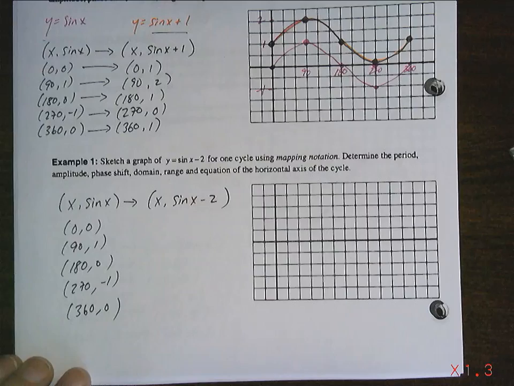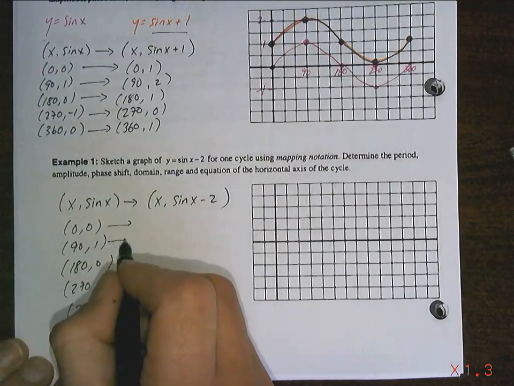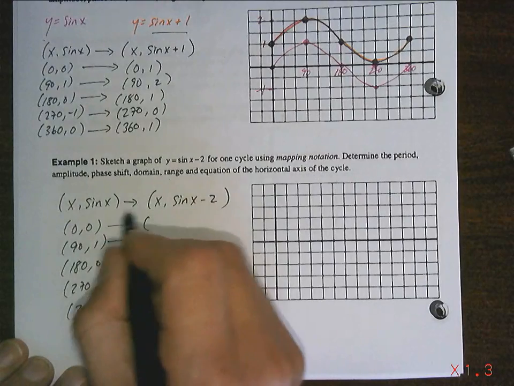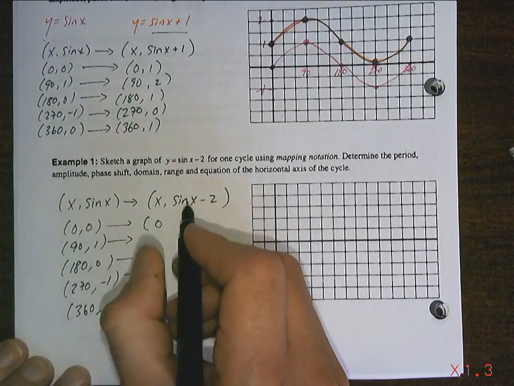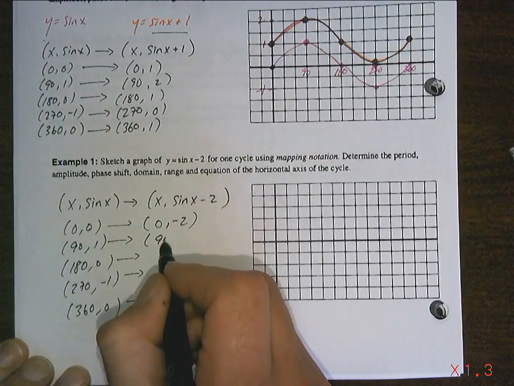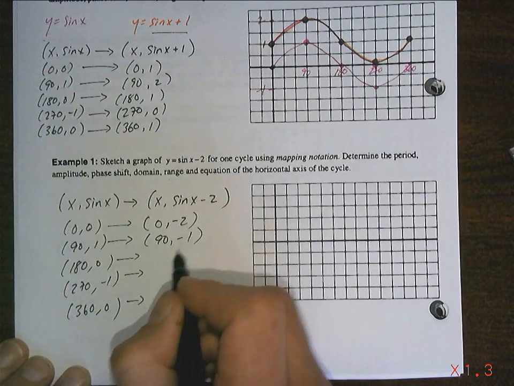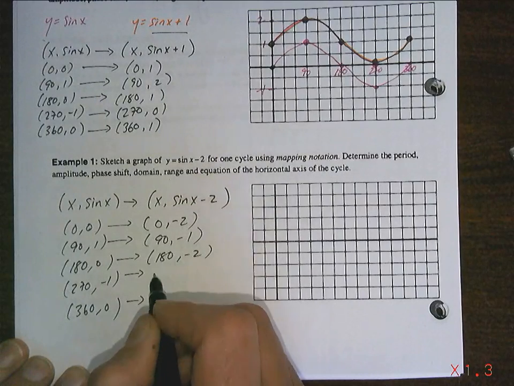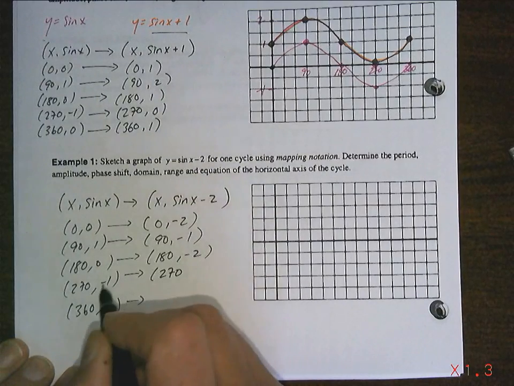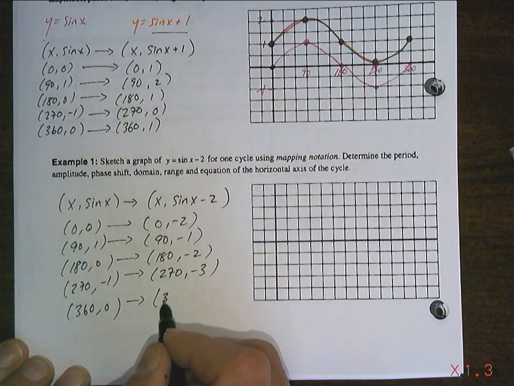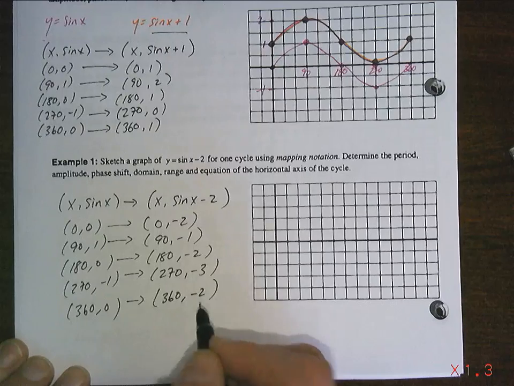They're going to map. That's why this is called a mapping. They have the same x value, so it's 0, but it's going to be 0 minus 2. And it's going to be 1 minus 2, which is minus 1. And it's going to be 0 minus 2, which is negative 2. And it's going to be negative 1 minus 2 is negative 3. And then it's going to be 0 minus 2 at 360.